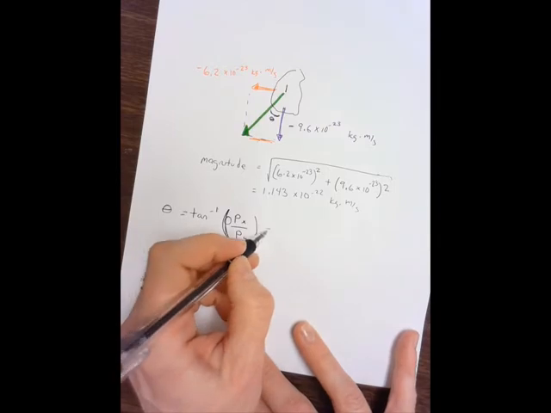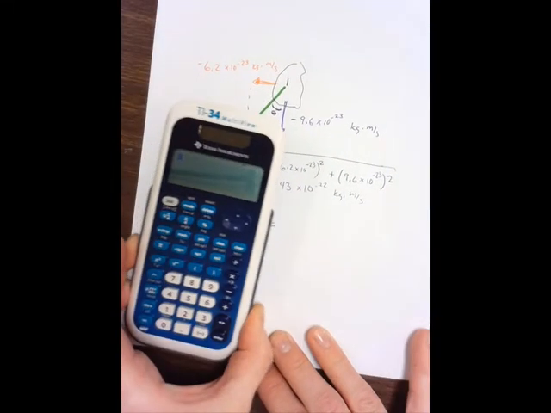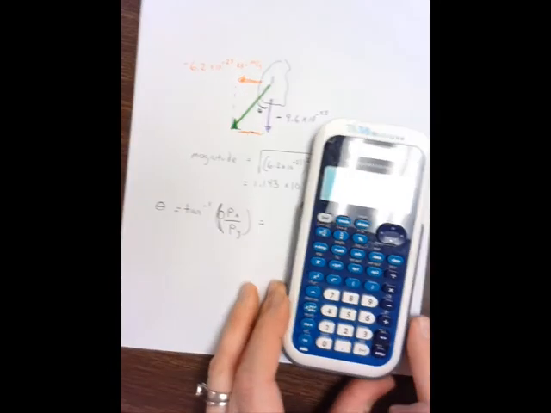And so again, I'm going to show my calculator function here, hoping that it's visible on the screen. I'm looking at the inverse tangent.